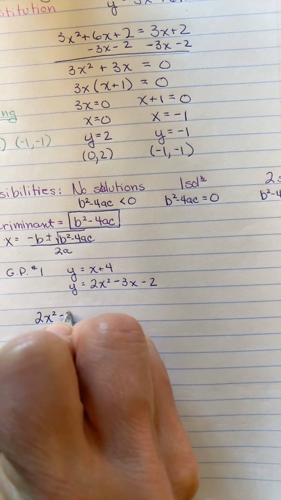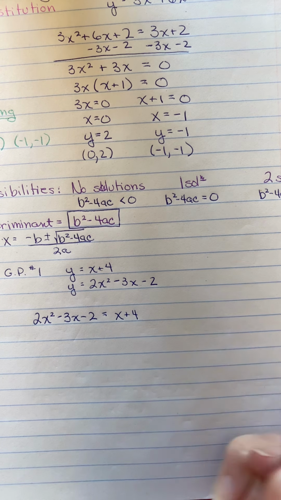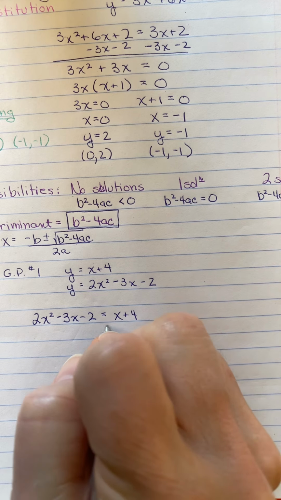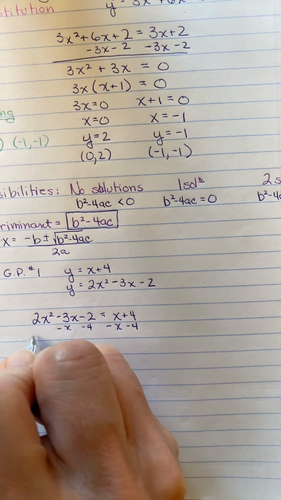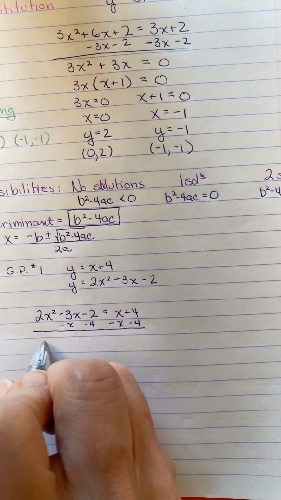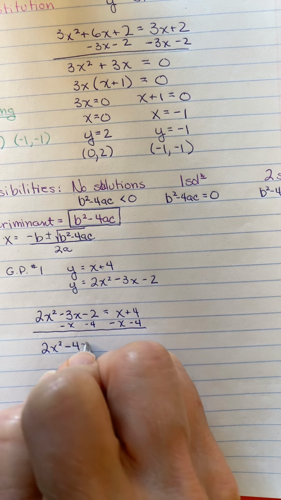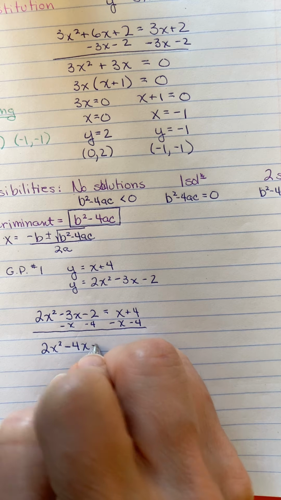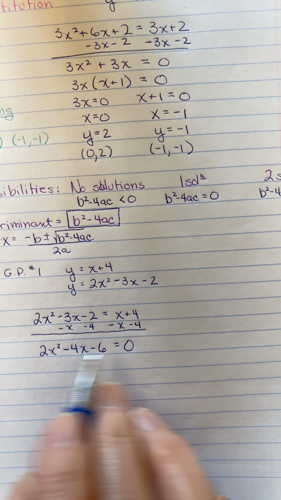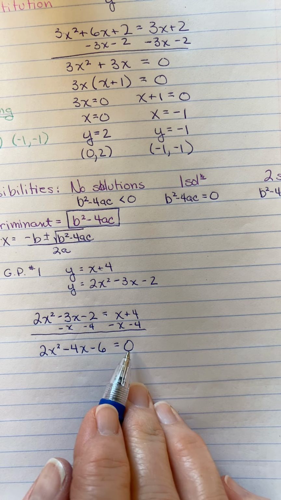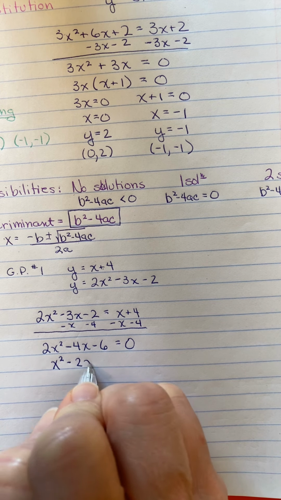So 2x squared minus 3x minus 2 is equal to x plus 4. Let's go ahead and move everything to one side. So subtracting x and subtracting 4 would give us 2x squared, negative 3 minus 1 more, minus 4x, negative 2 minus 4 more, minus 6. Do you see how everything's even? I could put these numbers into the quadratic formula, or I could divide everything by 2, because this is equivalent.